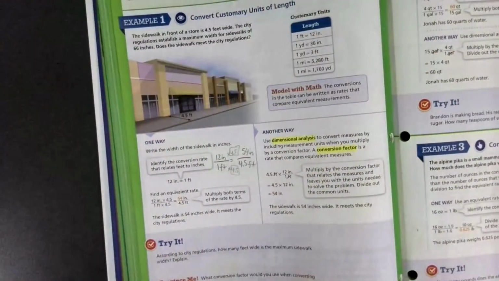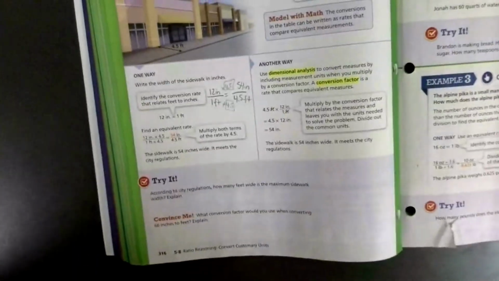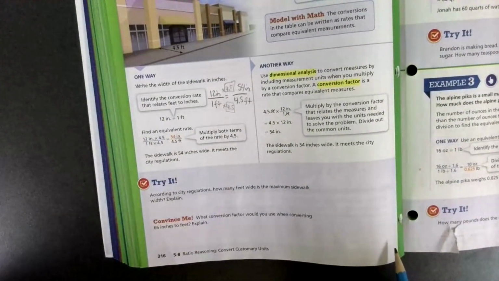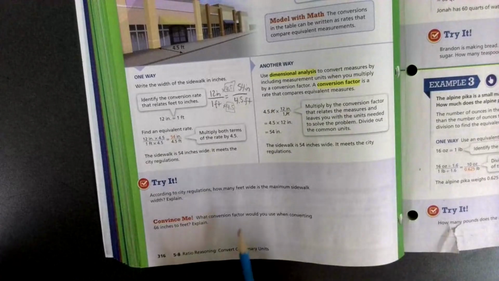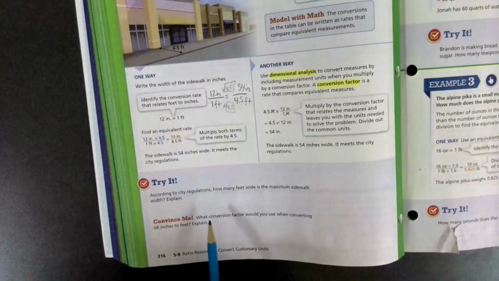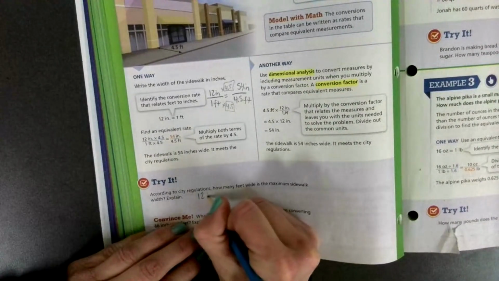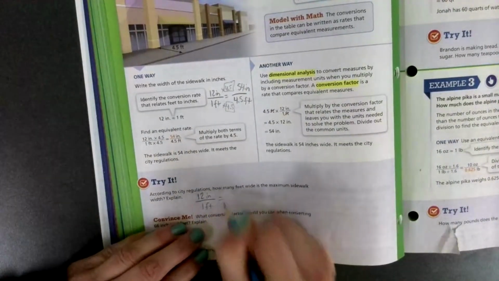All right, let's do a try it on the bottom of our page here. According to city regulations, how many feet wide is the maximum sidewalk width? All right, so now we're going to use that same unit of measurement. We want our inches to feet. We're using our same rate. 12 inches is 1 foot.